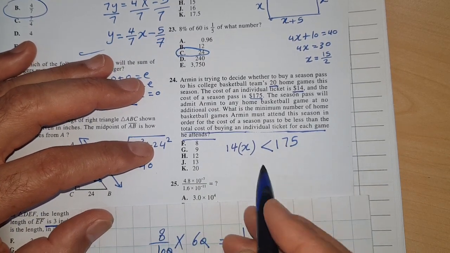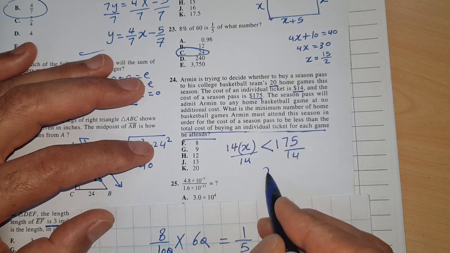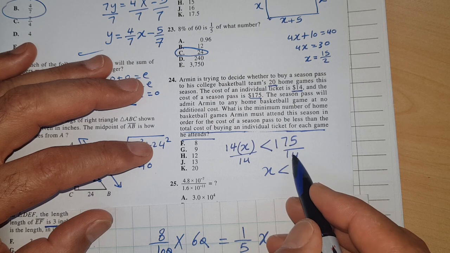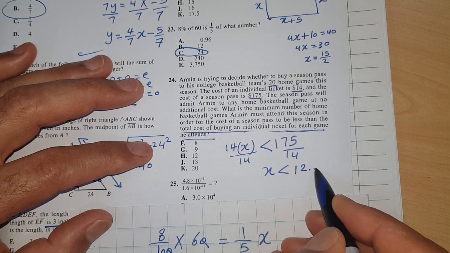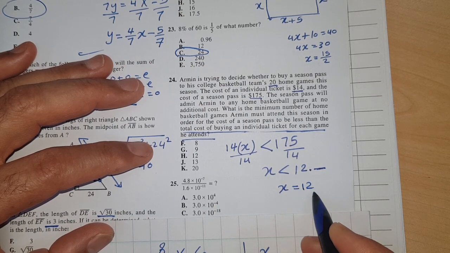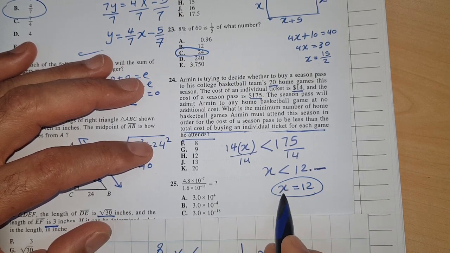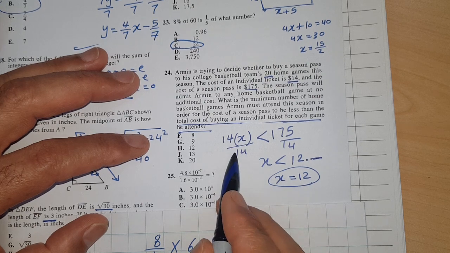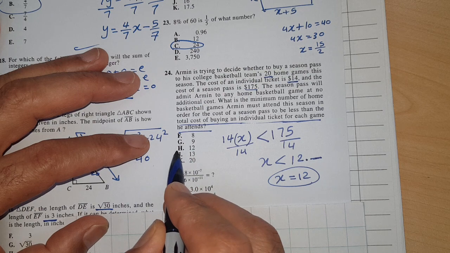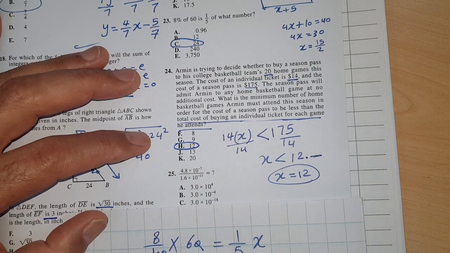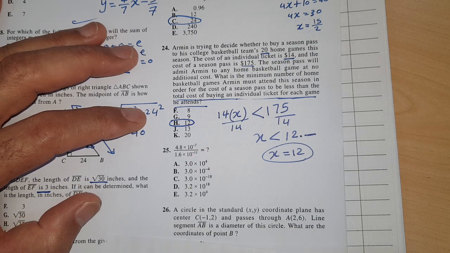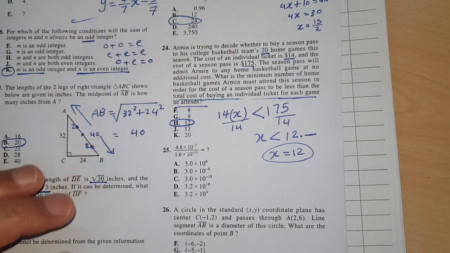Okay, so divide by 14, so x is greater than 175 divided by 14, 12, and the remainder 7 divided by 14, about 12 point something. So x is greater than 12 point some digits, so x equals 13. So if you attend only 12 matches, the cost will be smaller than 175. So this is the number of games he will attend for the cost to be less than the reduced amount, 175.